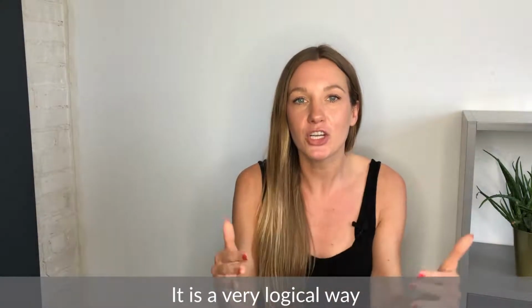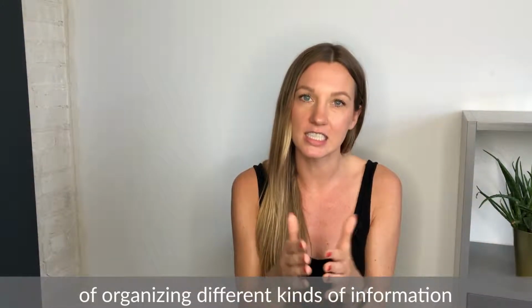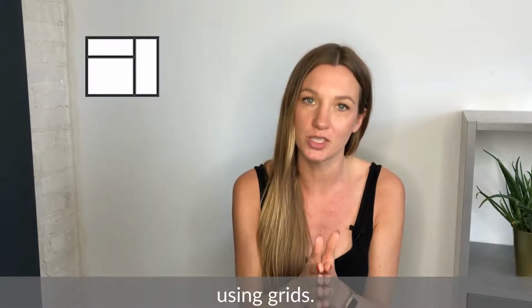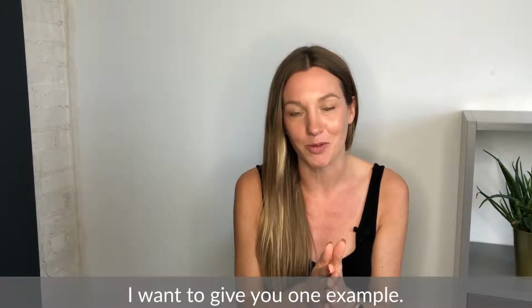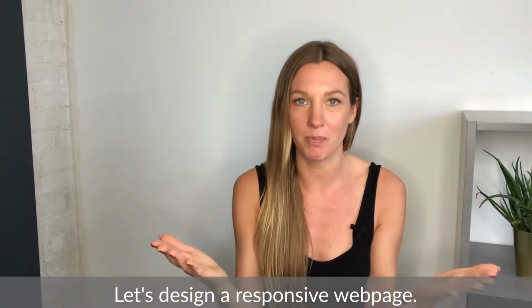It is a very logical way of organizing different kinds of information using grids. I want to give you one example. Let's design a responsive web page.